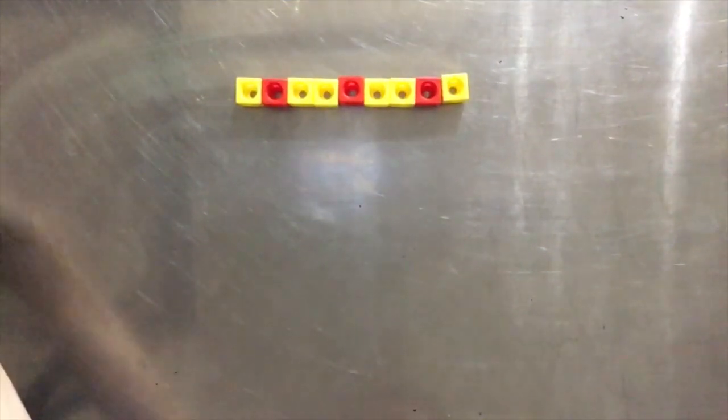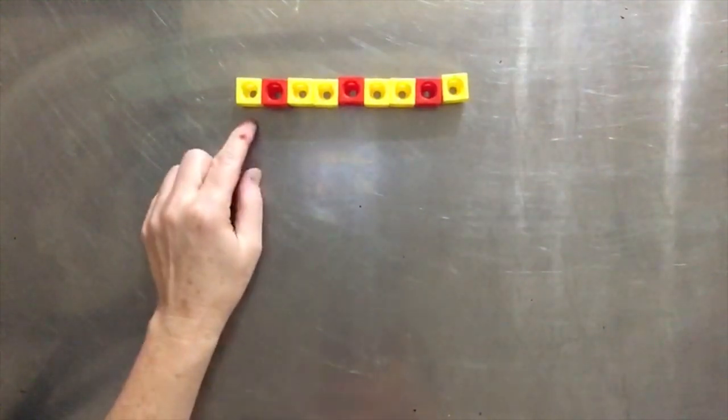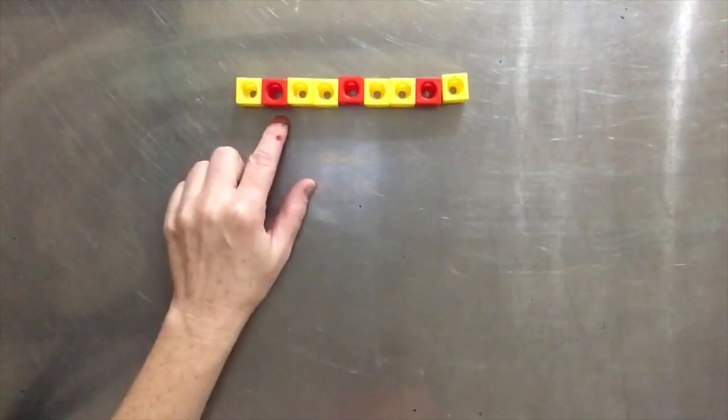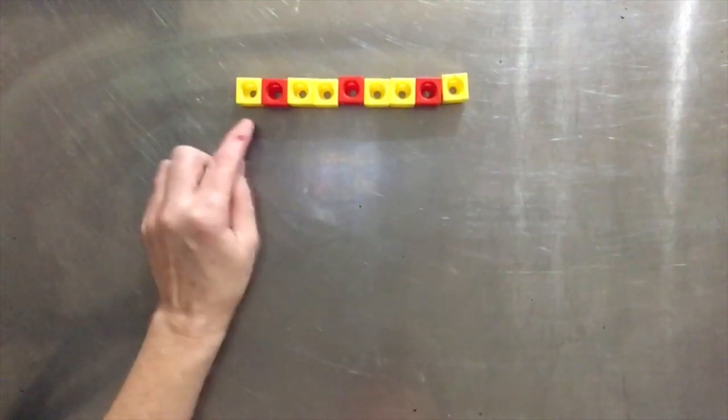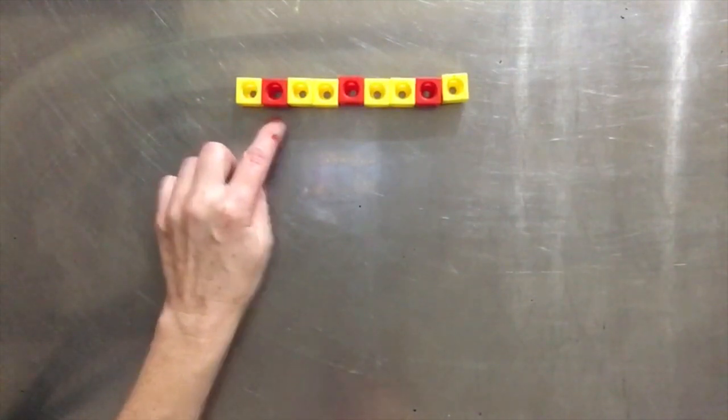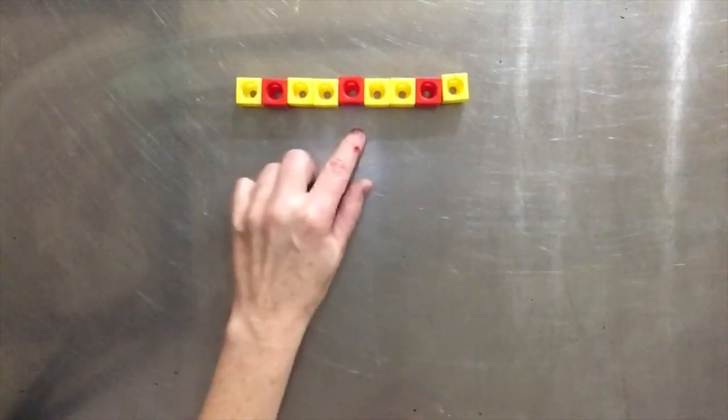5B is asking us to find out what the 35th block is. Is it a Y or is it an R? So I've used yellow blocks to represent the Ys and red blocks to represent the Rs. In the pattern in the book, you have Y, R, Y, Y, R, Y, Y, R, Y.